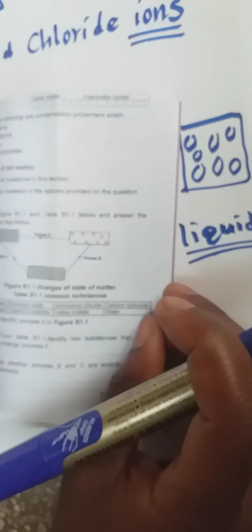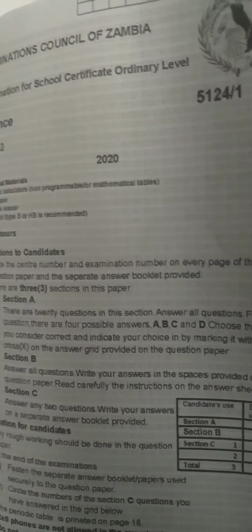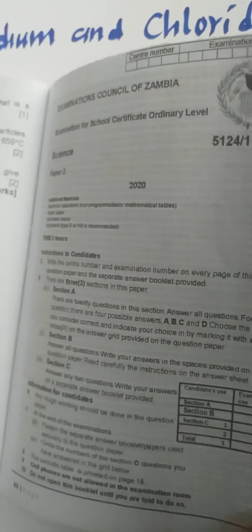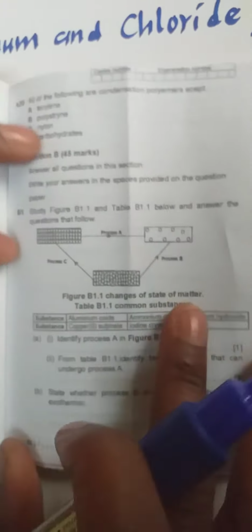So we can also check another question which has to do with matter. This one is for 2020, also science paper 2, still on matter. Okay, so let's look at the question.